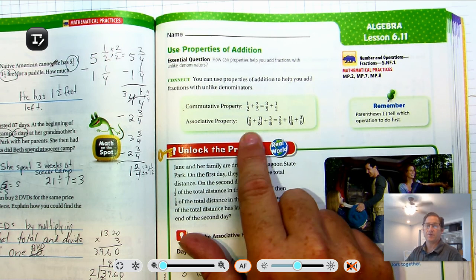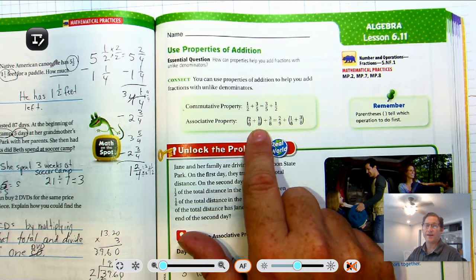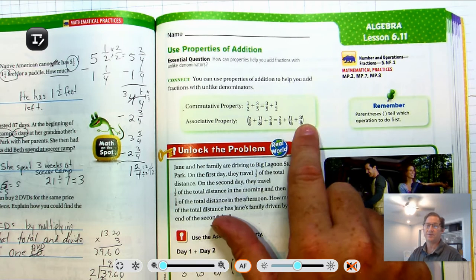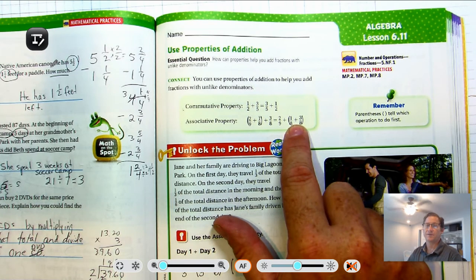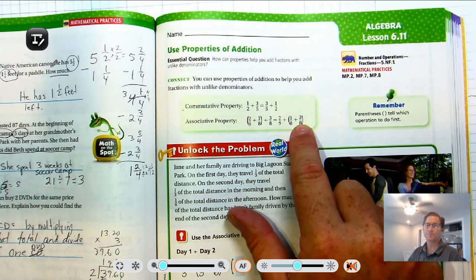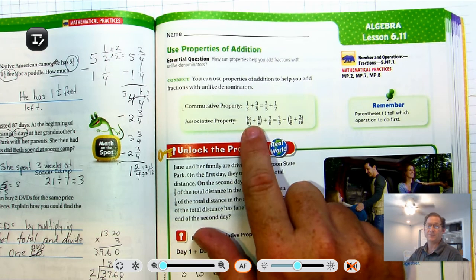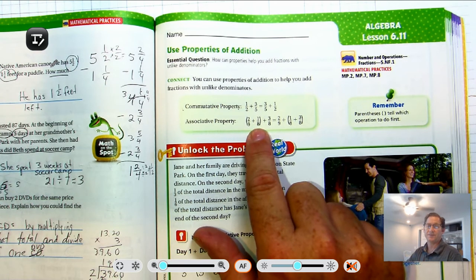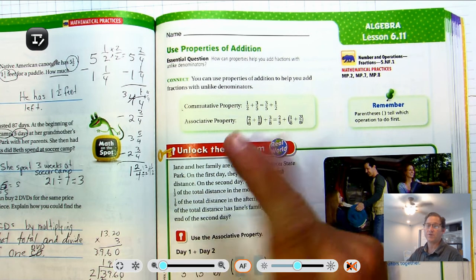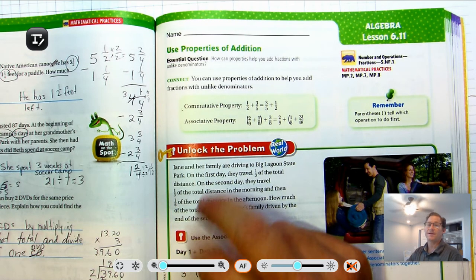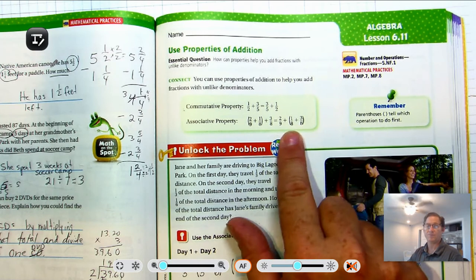So, like in this problem here, they regrouped the 1/8 and 3/8 so that they would have similar denominators. Okay, so to start there. But we could have, if the 1/8 was on the other side of 2/9, if we had said 1/8 plus 2/9, and that was in parentheses, well, we could have switched the order with it using the commutative property and then wound up with this problem.